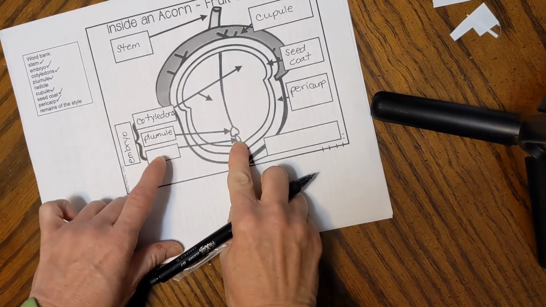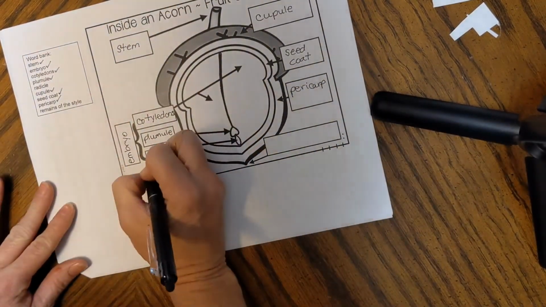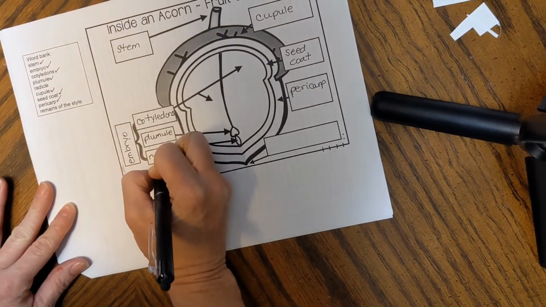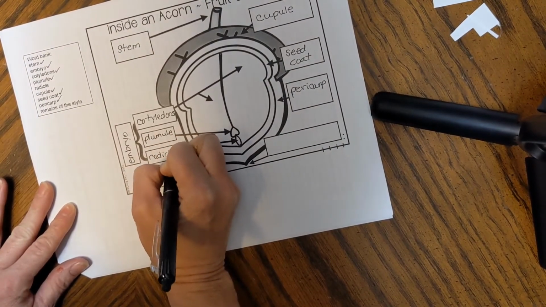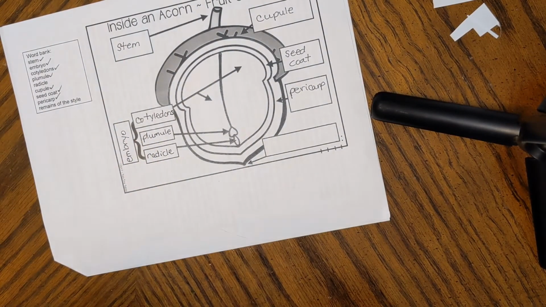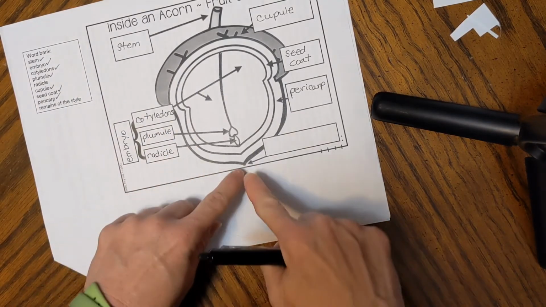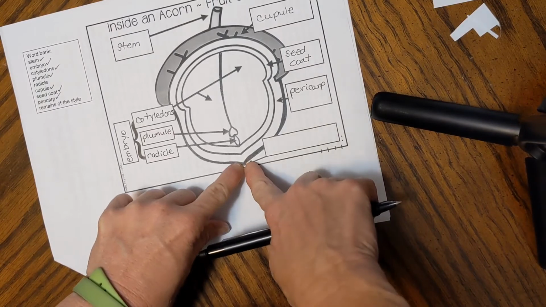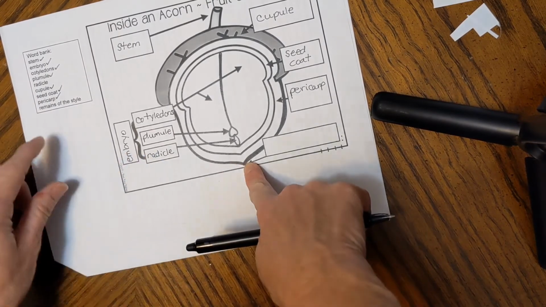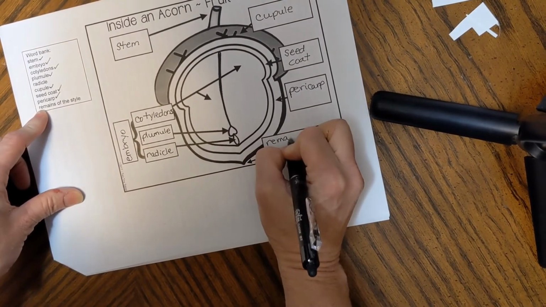Then the part underneath the plumule is the radicle. So those are all words you may remember. The cotyledons, plumule, and the radicle, you may remember those from when we did our bean dissection. So that's some of the similar terminology. And down here, the little tail or point at the bottom of the acorn, that's the remains of the style.